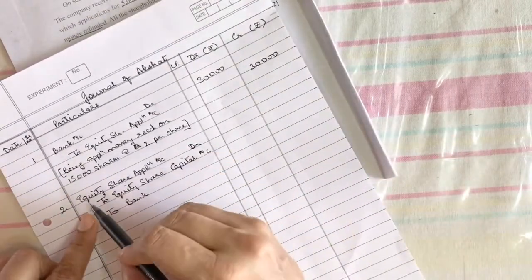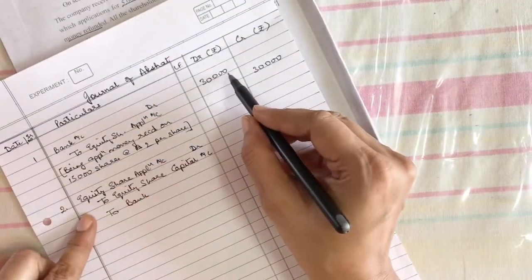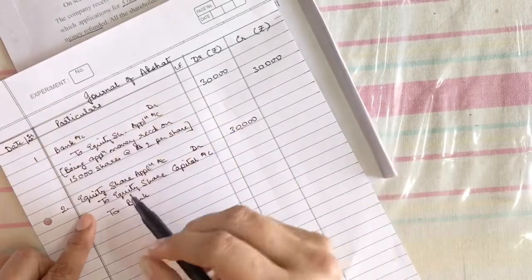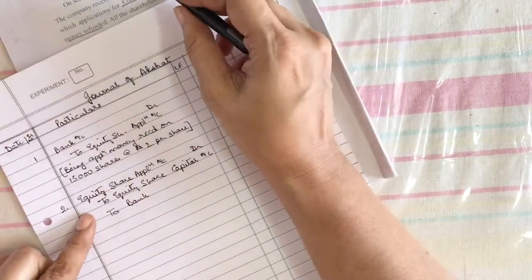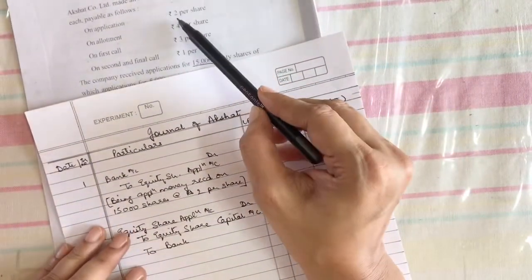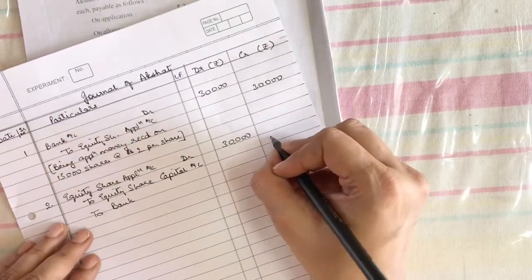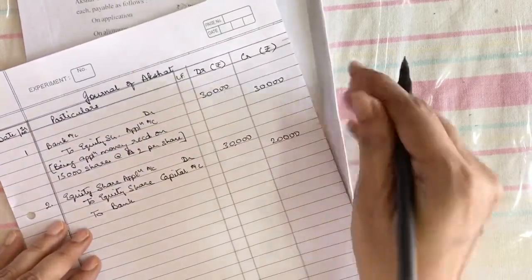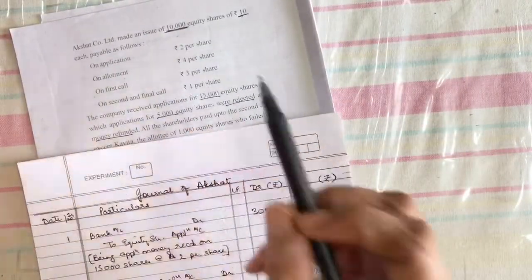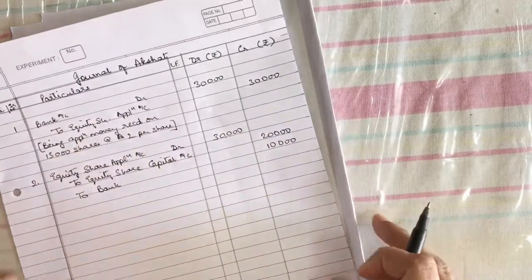So how much will be this equity share application money? 30,000. And how much is the share capital? See here, 10,000 into 2, so 20,000. And how much has to be refunded? 5,000 into 2, so 10,000 has to be refunded, the extra money which was received.